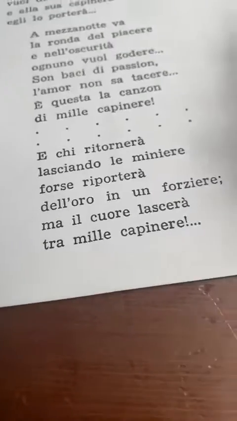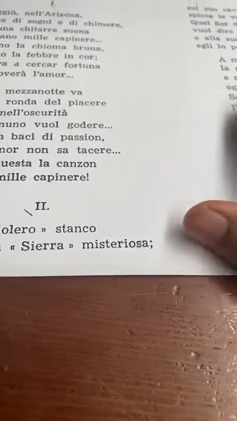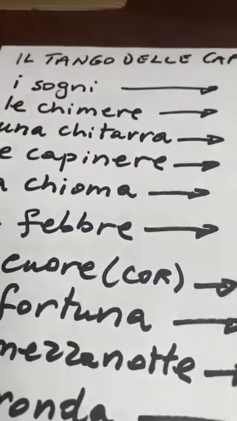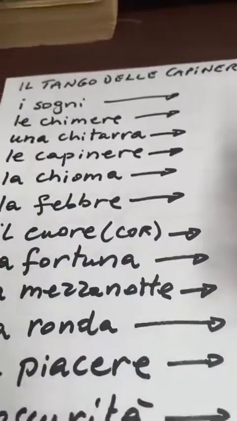So that's where I whistled, that's where the music comes in. It's a beautiful song, il tango delle capinere, it's a tango. Okay, here we go. Il tango delle capinere.